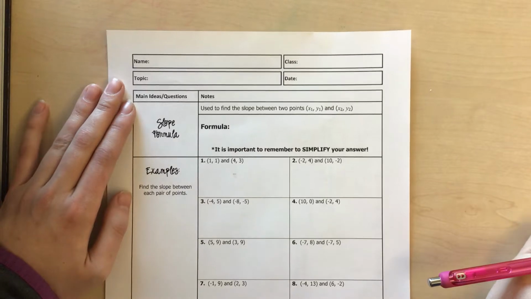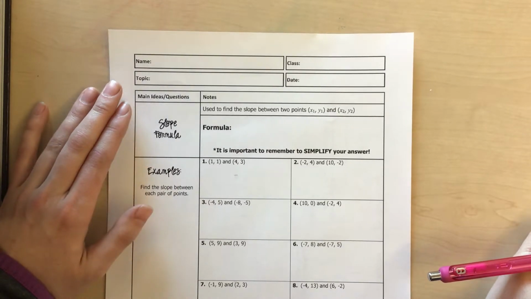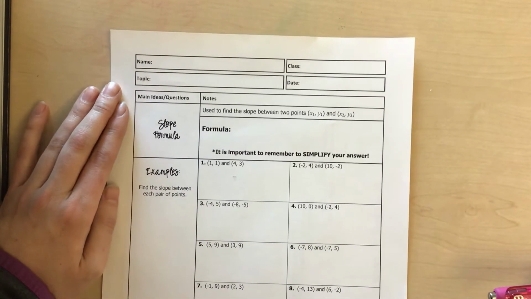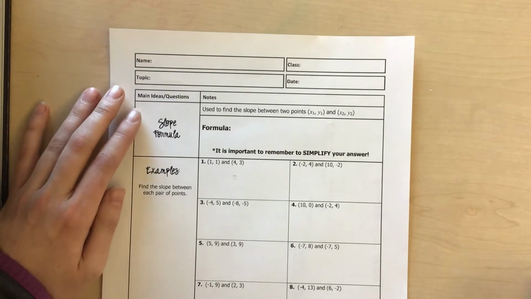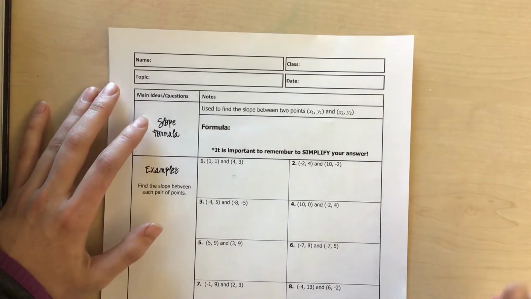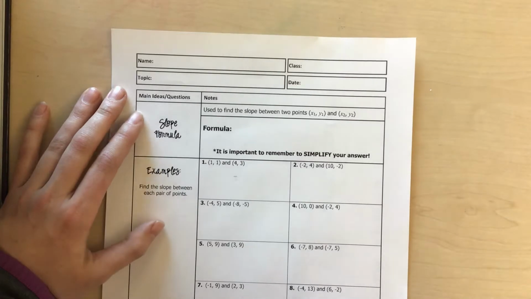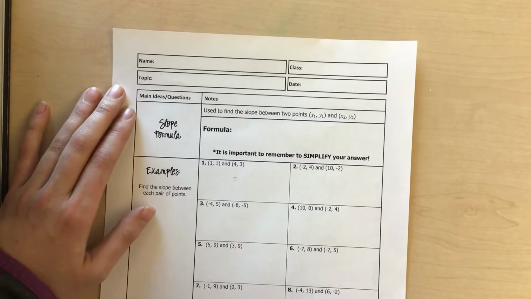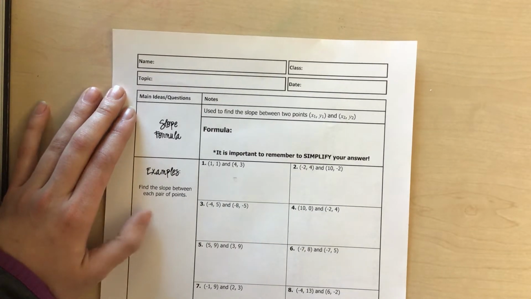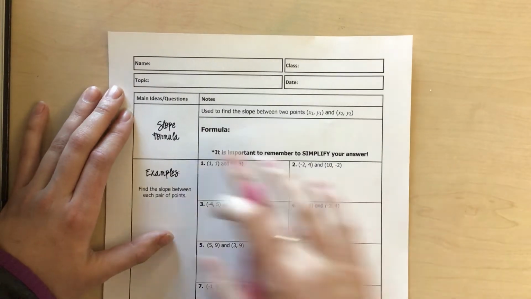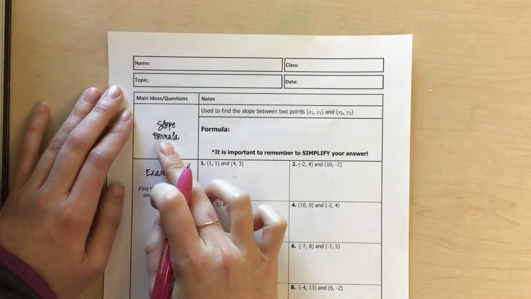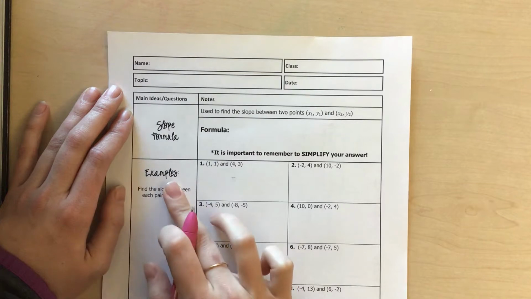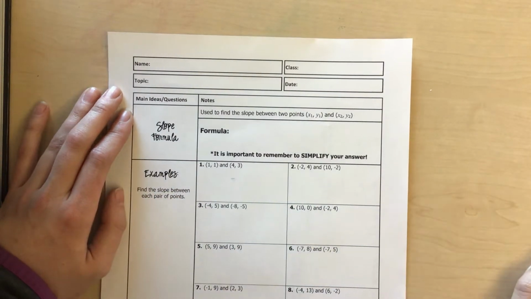Now, I know today we are doing some topics that are review for most of us. I just want to make sure that these are topics that we are familiar with and understand before we get into the next topic. So we're going to be reviewing slope and linear equations today. So first we have to say what the slope formula is. So we want to talk about slope in order to be able to write those linear equations next.